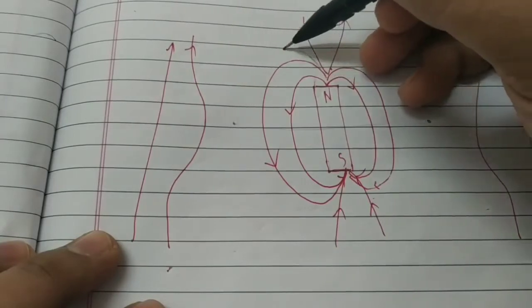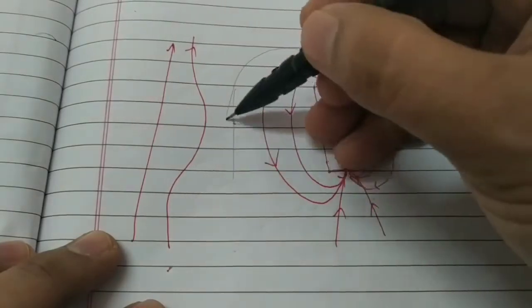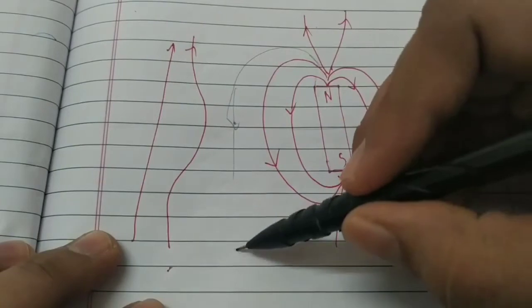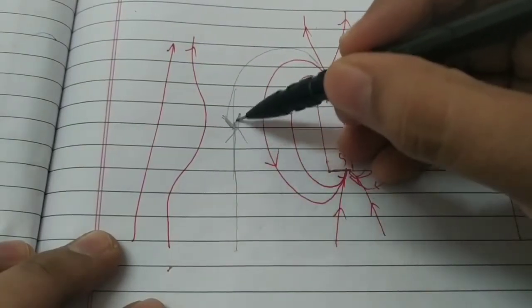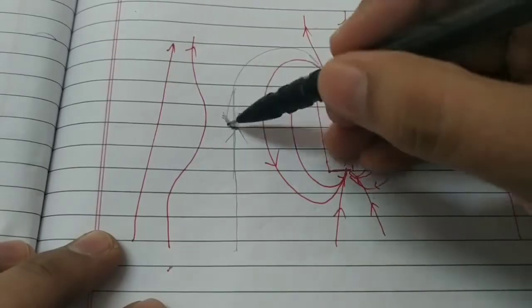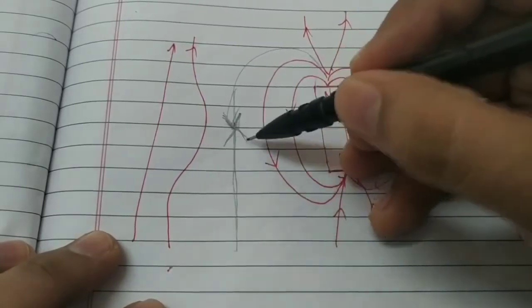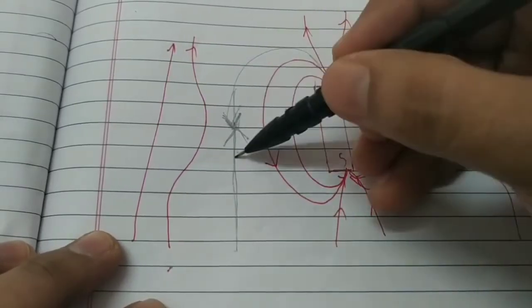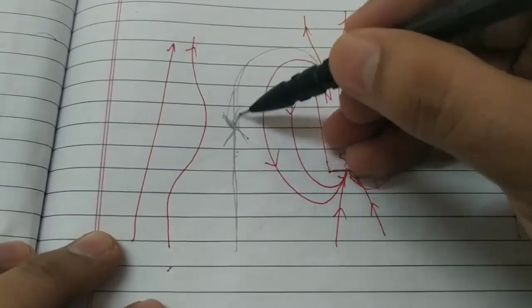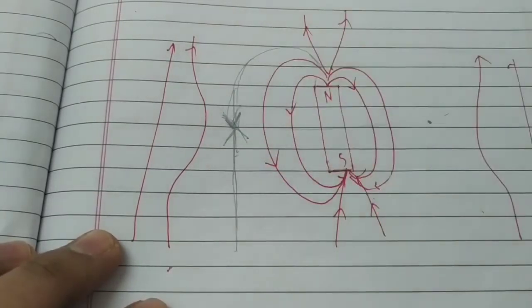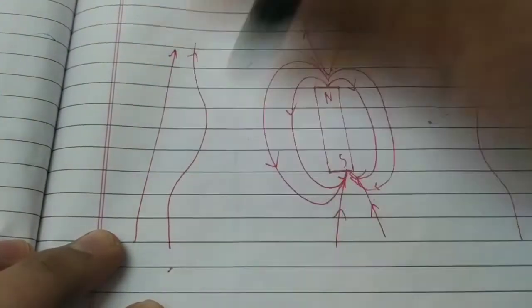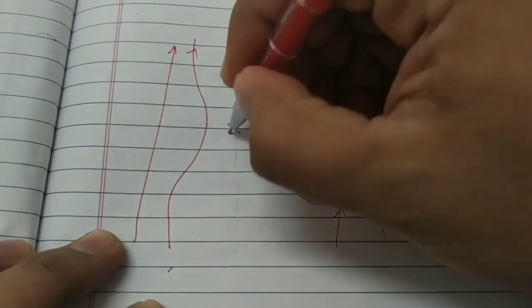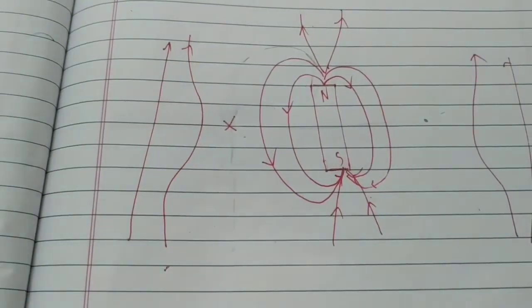Imagine that the bar magnet's magnetic field was supposed to be like this, right? But the Earth's magnetic field is like this. So that means at this point, the bar magnet's magnetic field is in the south direction, and the Earth's magnetic field is in the north direction. So they are already opposite to each other. And what if they are equal to each other as well? Then they will cancel each other. So at this point, there will be no magnetic field. So I'll put a cross out here, and that is called a neutral point.